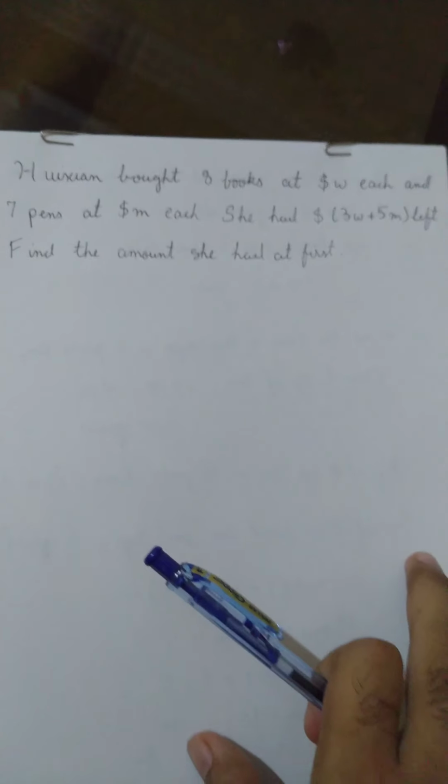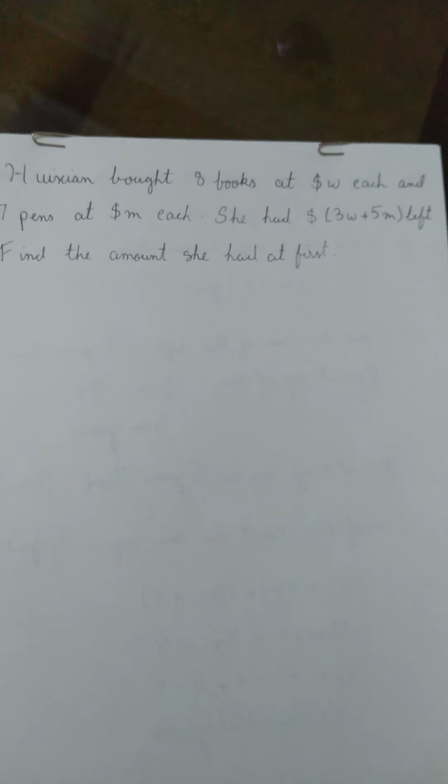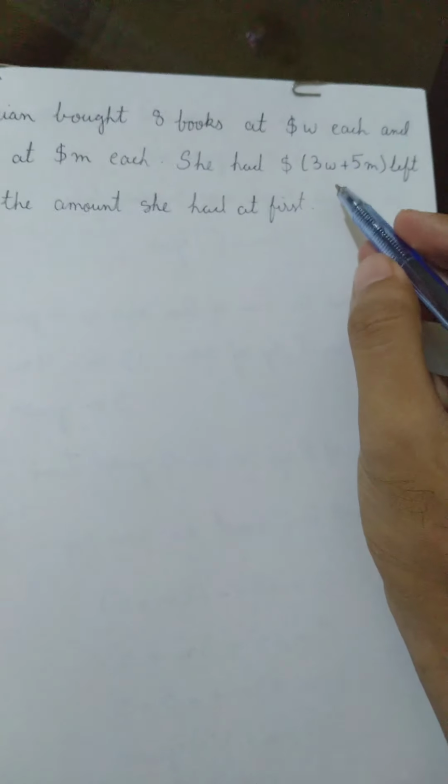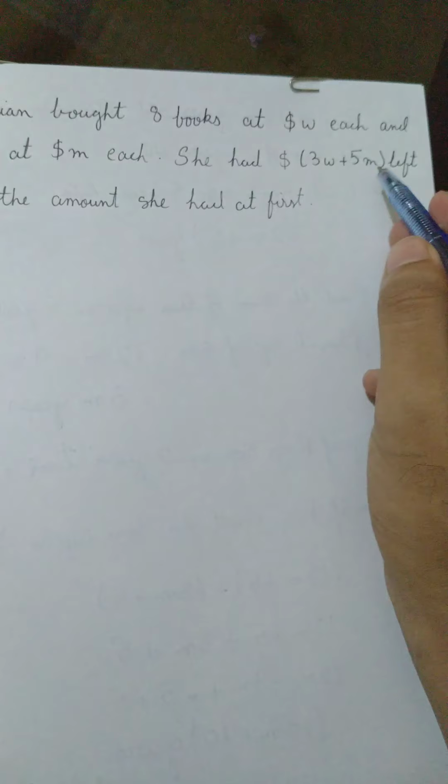Okay, so here we have question number 12. It says Huixian bought 8 books at $W each and 7 pens at $M each. She had $3W plus $5M left. Find the amount she had at first. First of all, don't be confused by this W and M. These are just variables given to you, for example $3, $2, $4. Here they have replaced it with W, and the same here. 3W plus 5M is an amount.